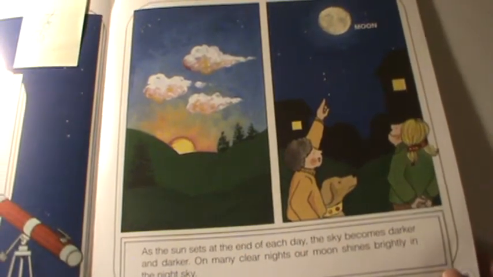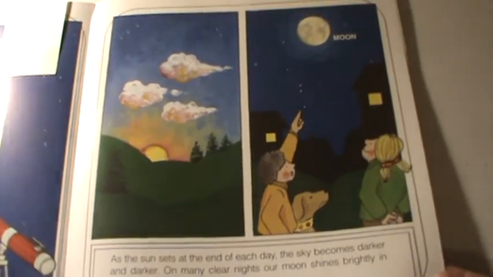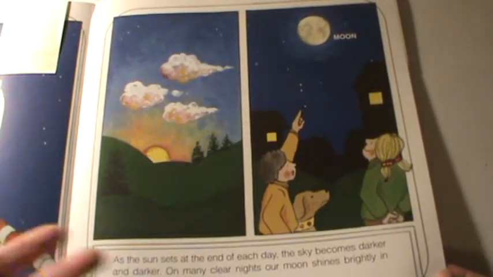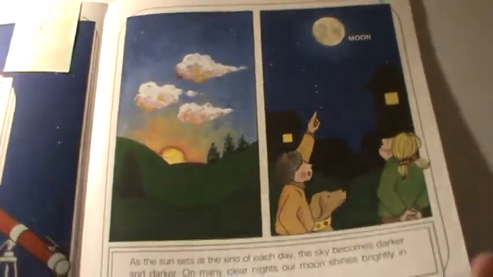So, the author says the moon is bright in the night sky. Why is that? How does the moon look bright in the night sky?